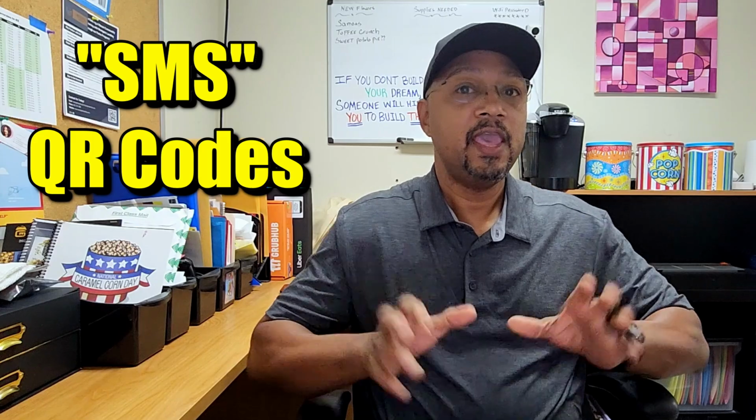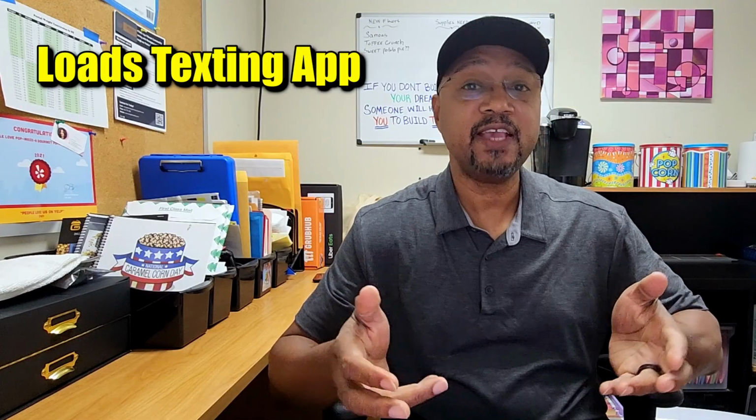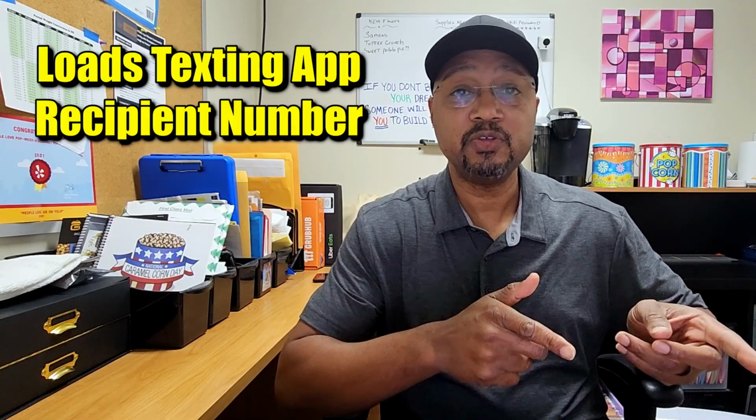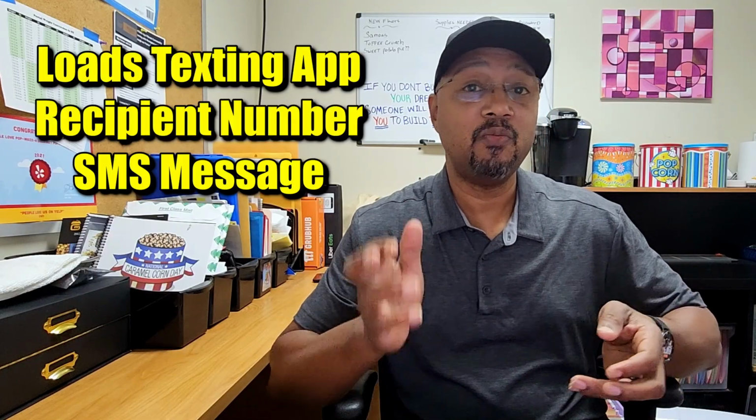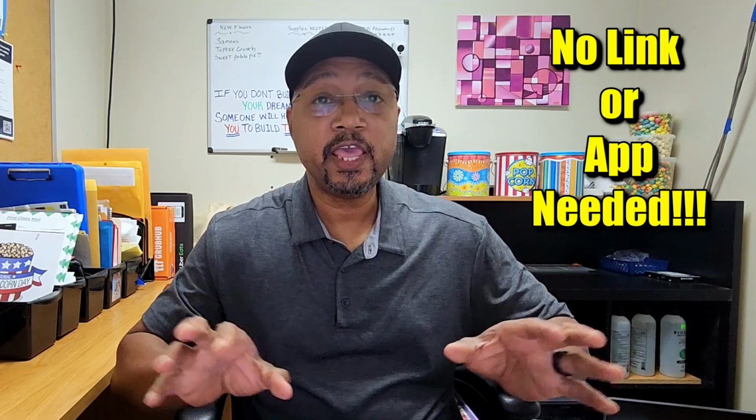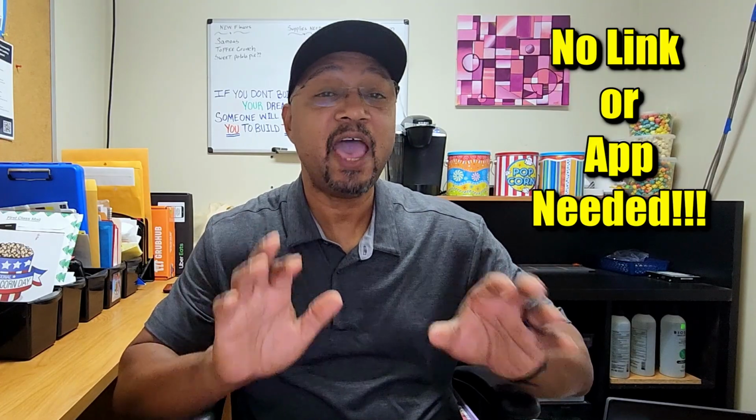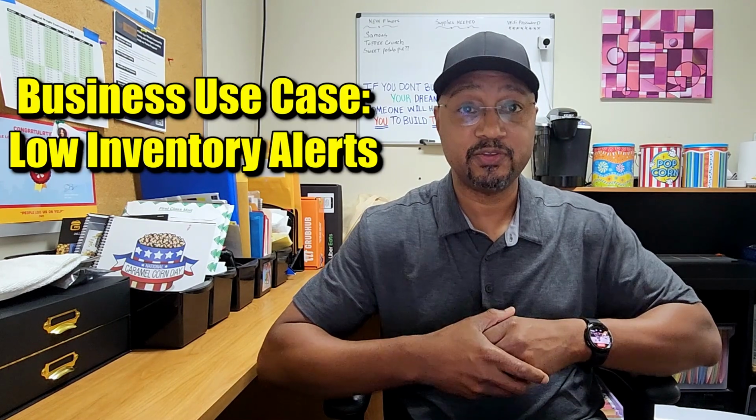4. SMS QR codes. When this QR code is scanned, it will automatically open up the user's texting app with the number to text and a pre-filled message in the body. No link, no app needed, just tap and send. One of the best business uses for this QR code is to use it for low inventory alerts. Here is an example of an SMS QR code, so you also can test this one out.